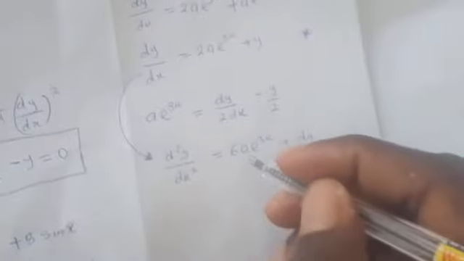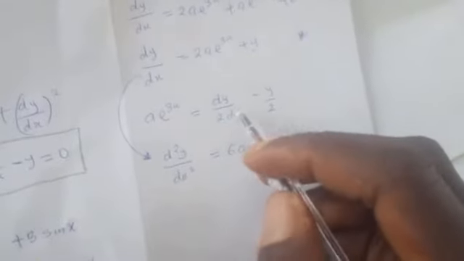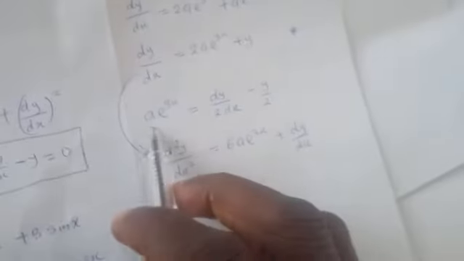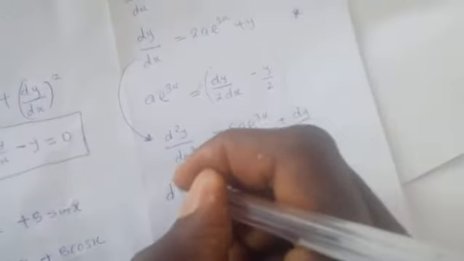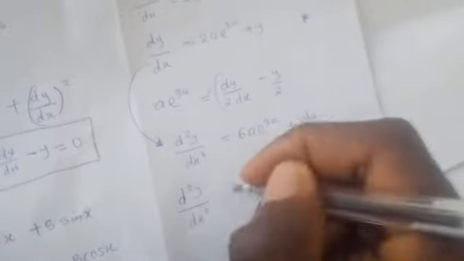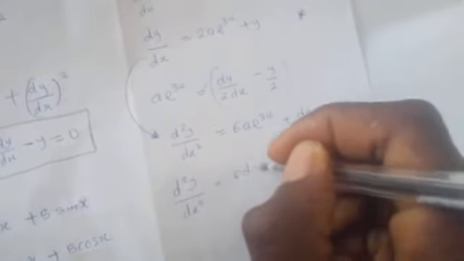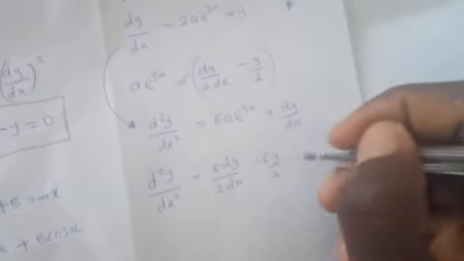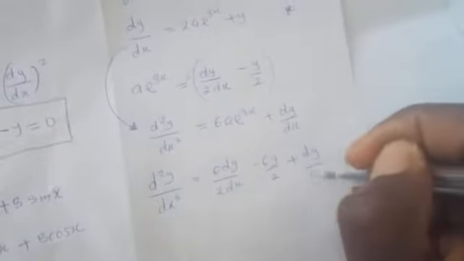Now don't forget that we said that a e^(3x) is similar to (dy/dx)/2 minus y/2. So I'm going to substitute this for a e^(3x). And don't forget that this 6 is multiplying everything here, because this is a e^(3x). So I'm going to multiply by 6 when I write this equation. So d squared y over dx squared is going to be equal to 6 dy/dx over 2 minus 6y over 2. Then I'll bring my dy/dx plus the dy/dx.